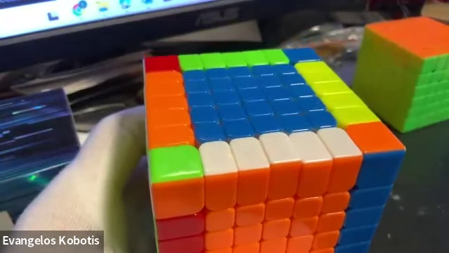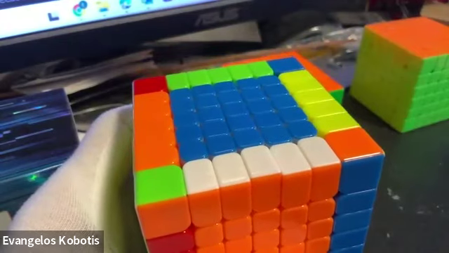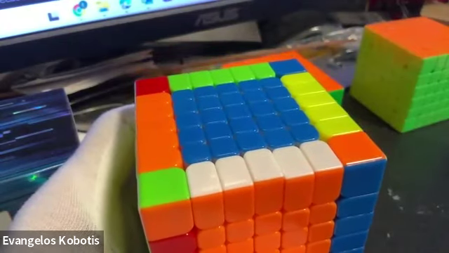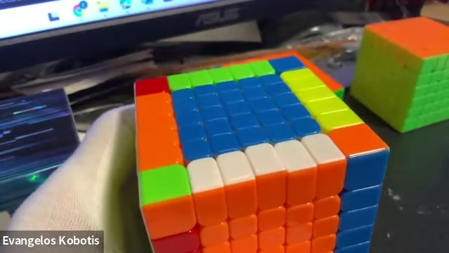Okay, if I redo the algorithm, then I'm going to have the same thing, the same picture that I had before.